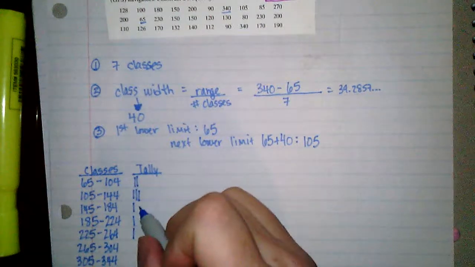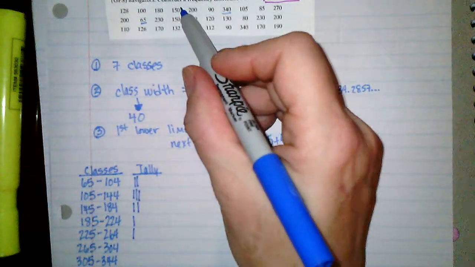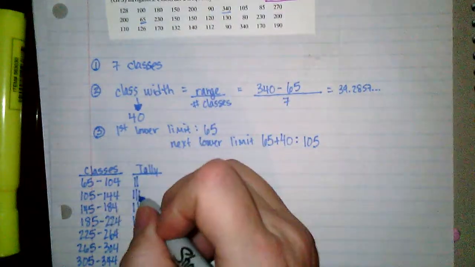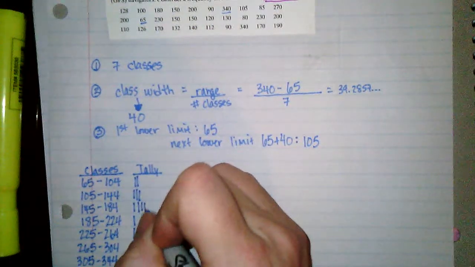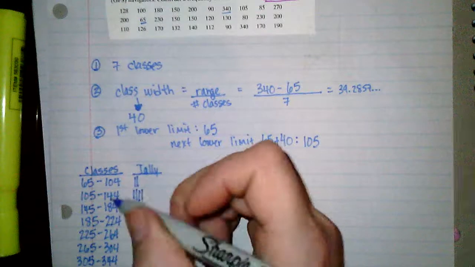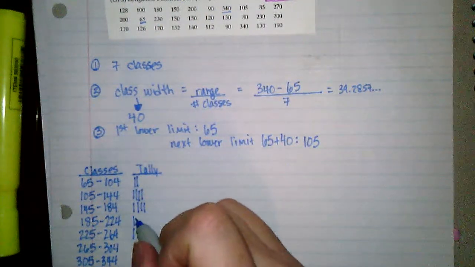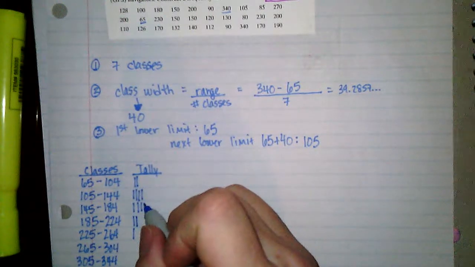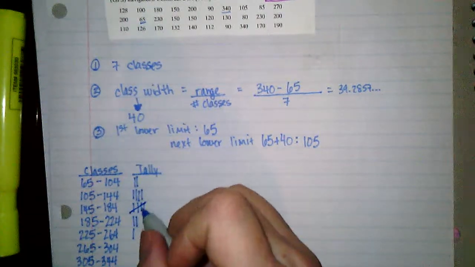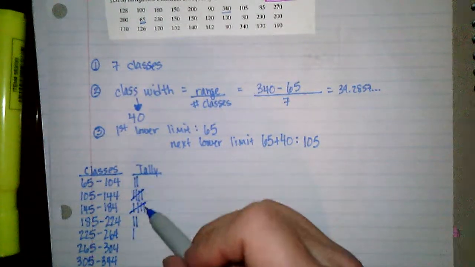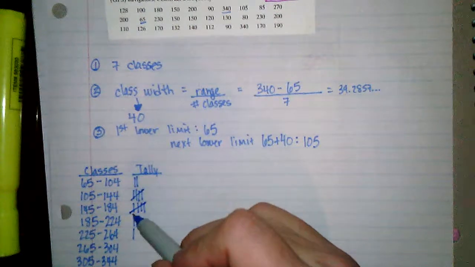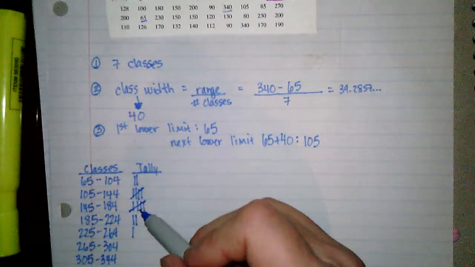So 230, 170, 150, 150, 132, 150, 150, 132, 200, 150, 140. 200, 150, 140. So remember, after you get the 4 tallies, then the 5th one will go diagonal, so that makes it faster to count later.